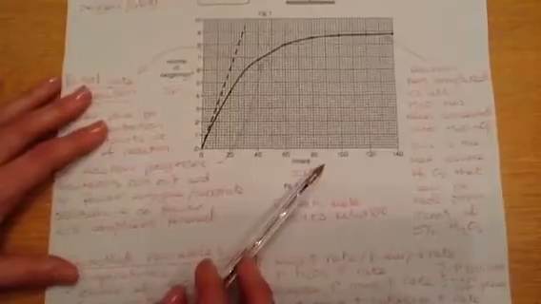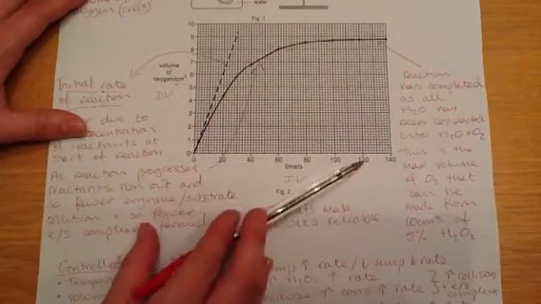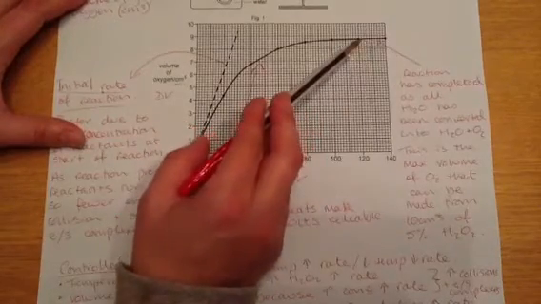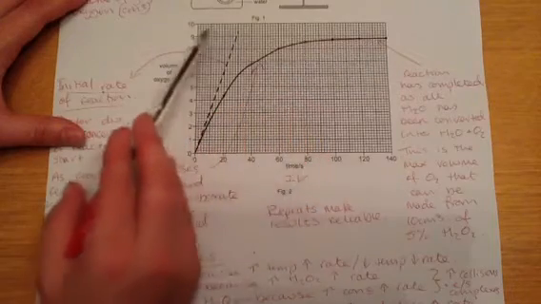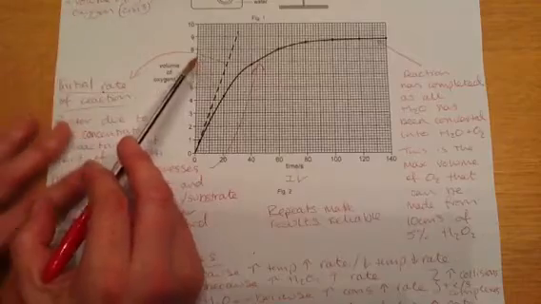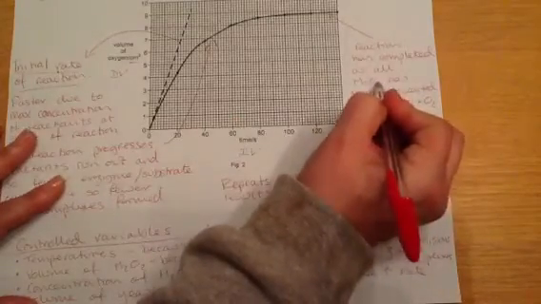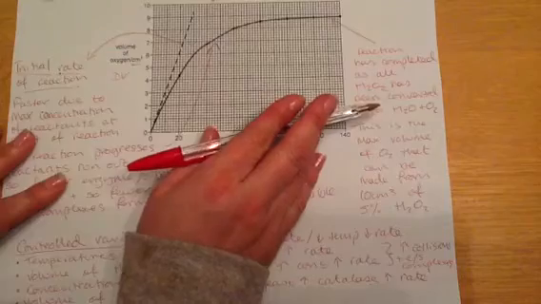Now there comes a certain point, around from 100 to 120 seconds, where we see this plateau. It doesn't matter how much time progresses from here, the volume of oxygen that we collect never gets any higher. So this is where we've reached our completion point. All the H2O2, all of the hydrogen peroxide, has been converted into water and oxygen.